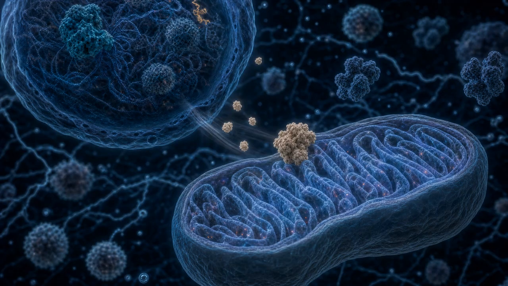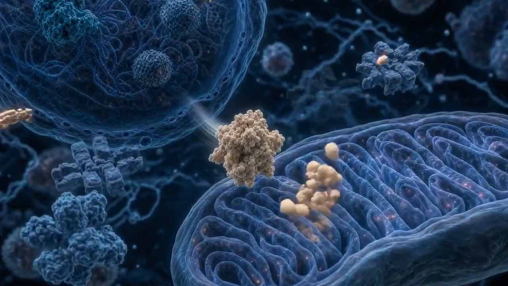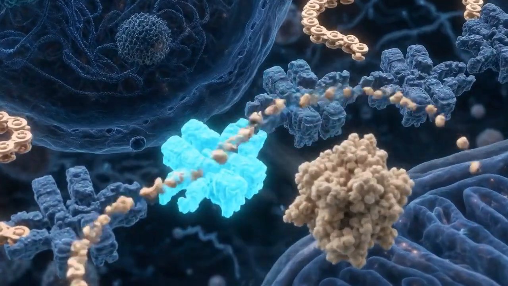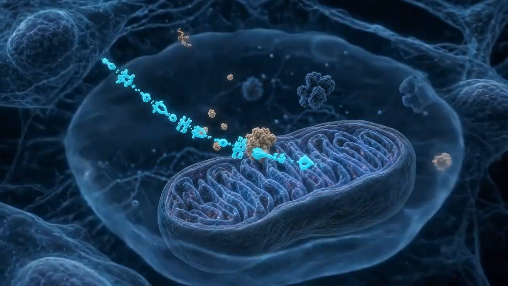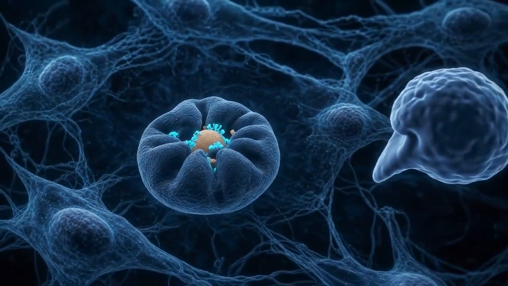In simple terms, FOXO4 is a bodyguard locking away the self-destruct button. FOXO4-DRI distracts the bodyguard, allowing the button to be pressed. Healthy cells don't need this bodyguard, so they remain completely unaffected.